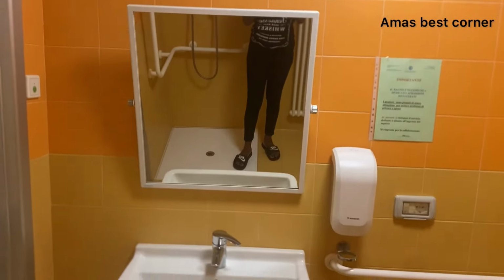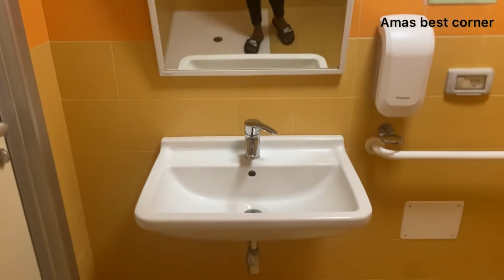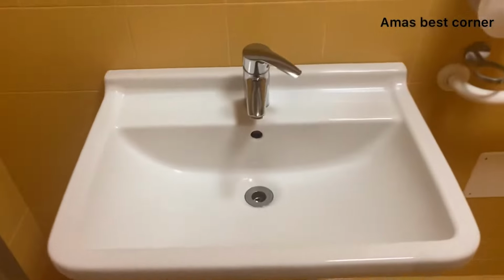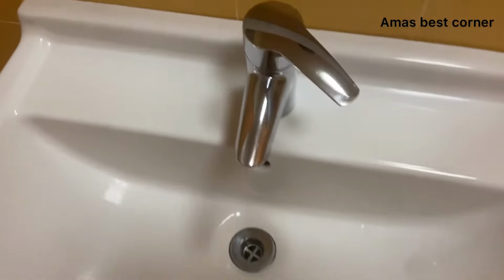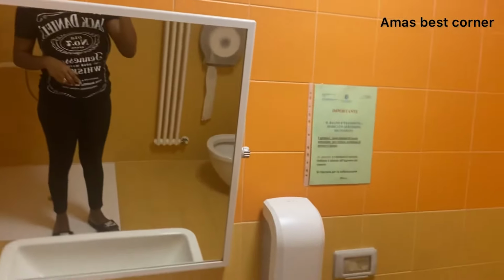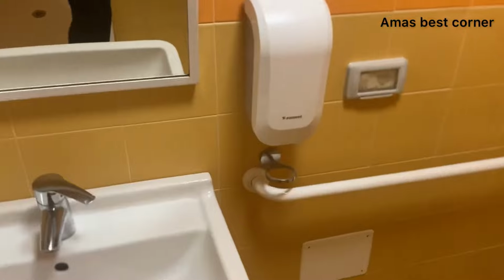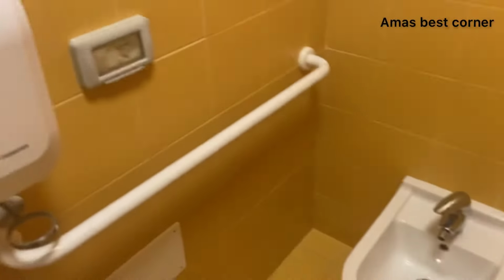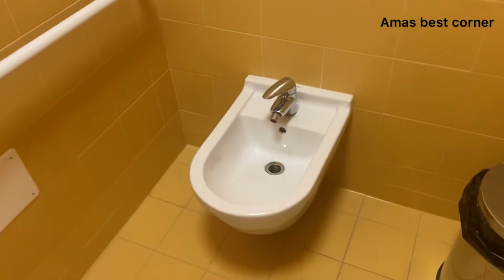So this is the bathroom. There's a mirror there on the wall. There's a sink where you can brush your teeth, wash your face, wash your hands. There's hot water and cold water as well in the tap. Okay, so this place you can press for your soap. Your soap will come, and then you can wash your hands, sterilize your hands.